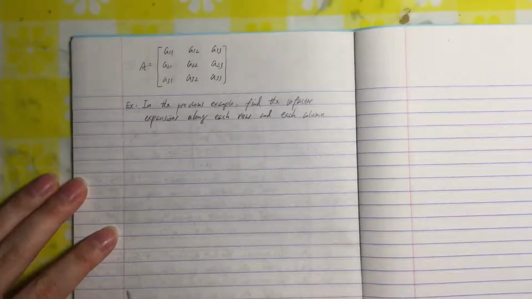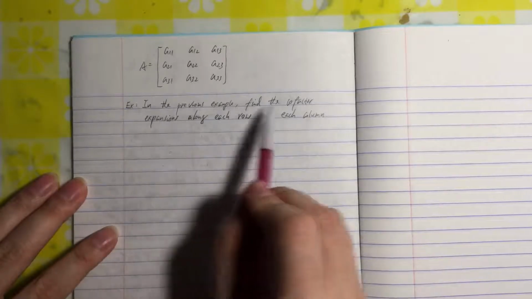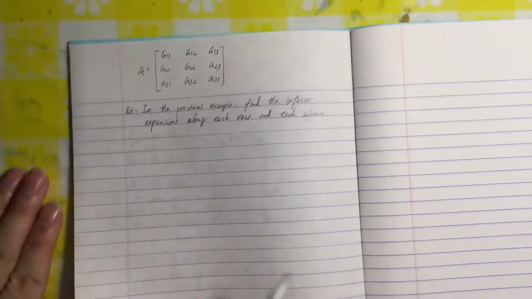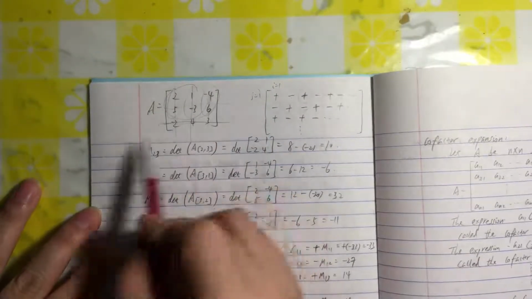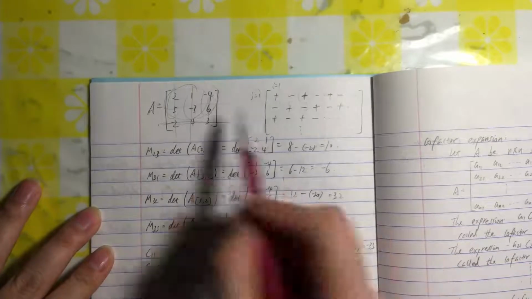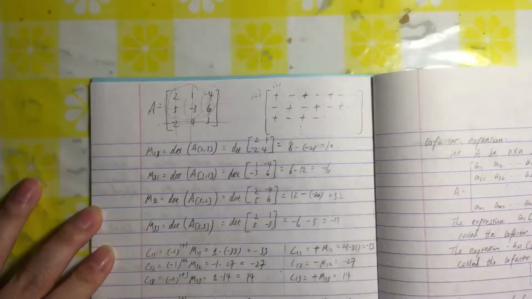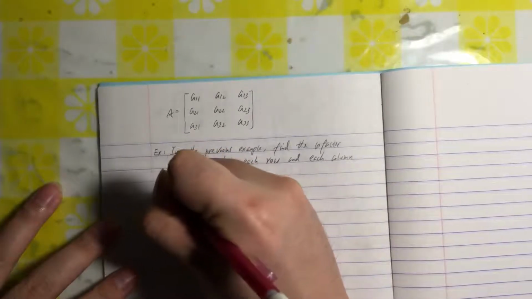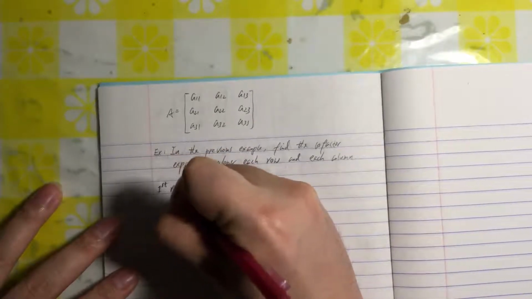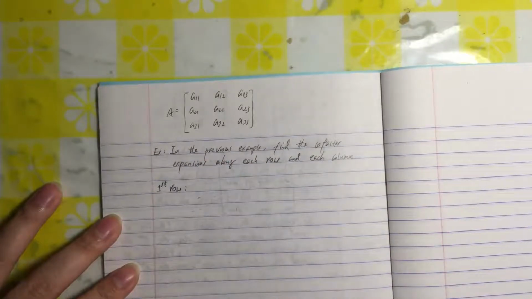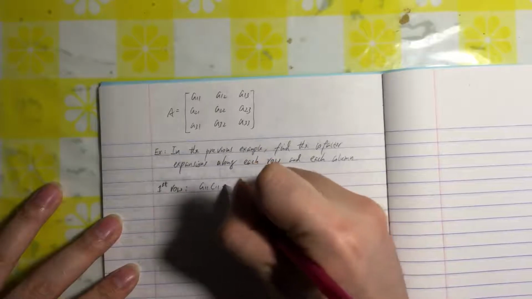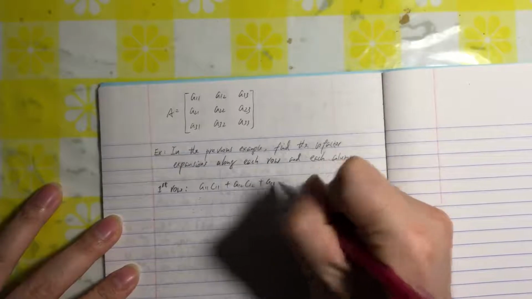Next, let's create an example. In the previous example, find the cofactor expansion along each row and each column. A is a 3 by 3 matrix. Let's first of all find the cofactor expansion along the first row. It is A11 times C11 plus A12 times C12 plus A13 times C13.